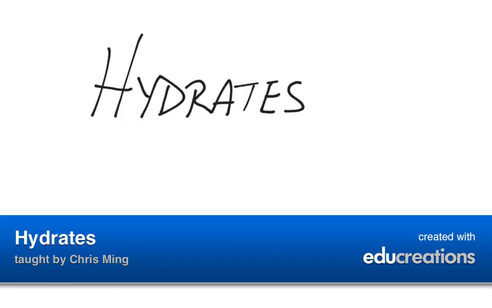Final topic that we're going to discuss are hydrates. Hydrates occur when water molecules actually become attracted to and stick to certain drier chemicals. And certain chemicals are able to attach a certain number of water molecules for every unit of themselves. So when we're talking about hydrate, we're talking about a compound with water stuck to it.